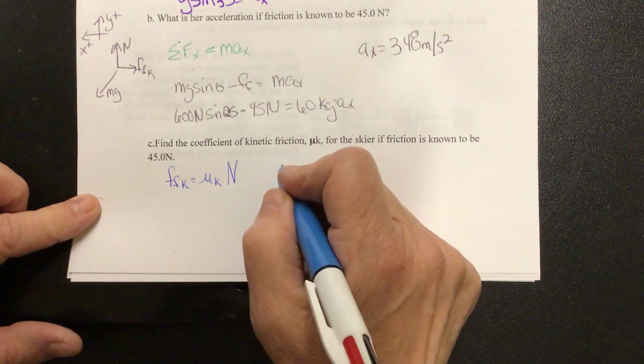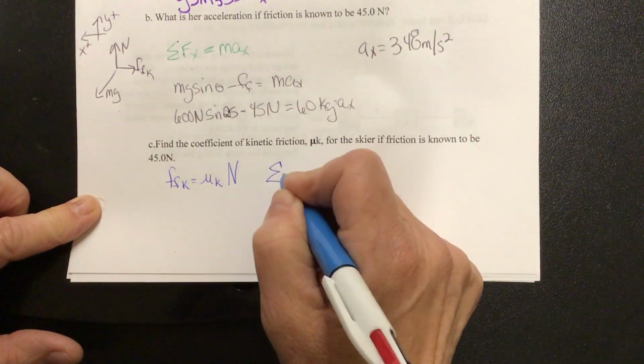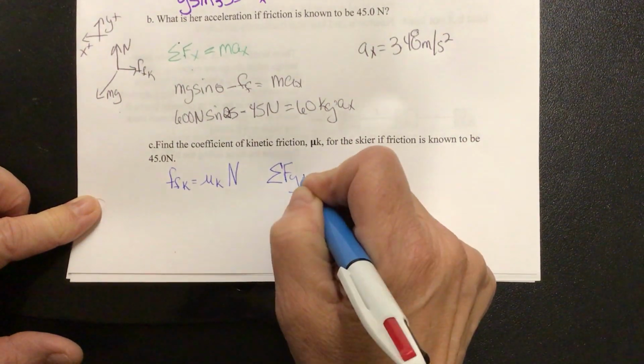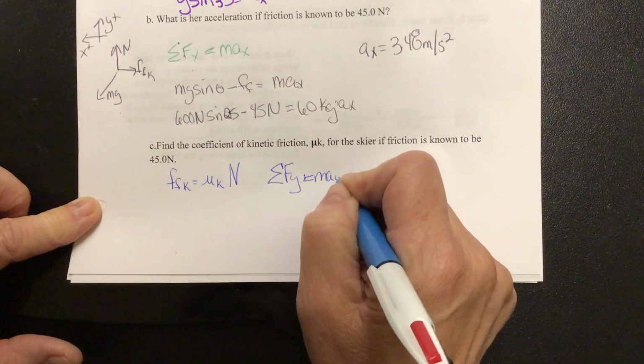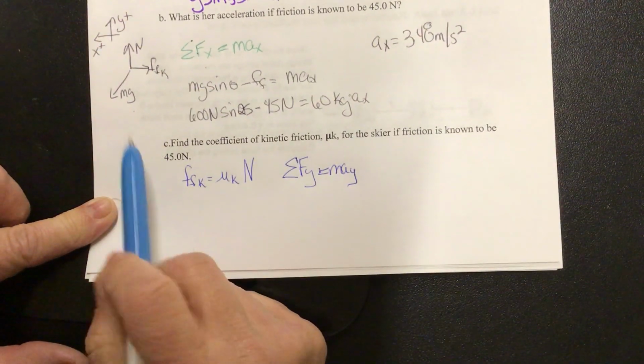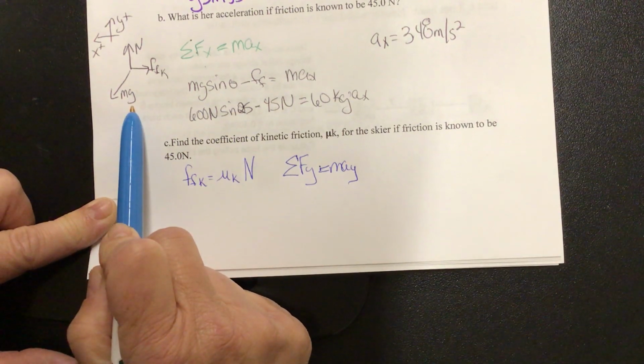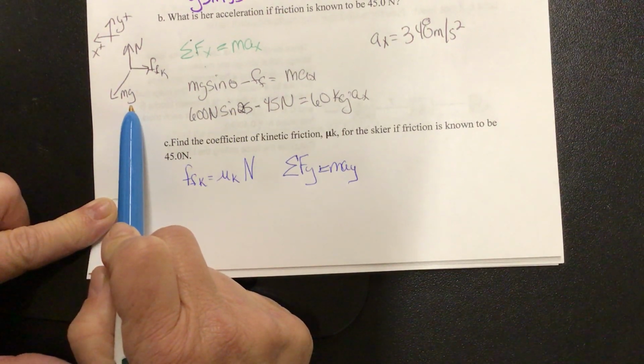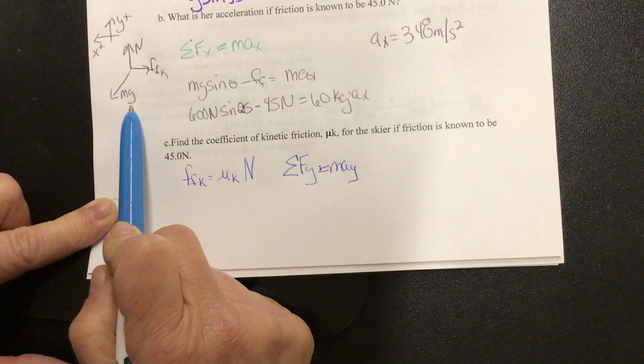All right, so Newton's second law in the y direction. Sum of the forces in the y direction equals mass times acceleration in the y direction. I don't think I have to redo my free body diagram. I think this one's good enough. Anybody unhappy with that one? We happy with that? So I'm just going to stick with it.